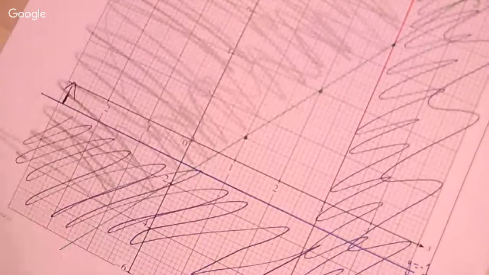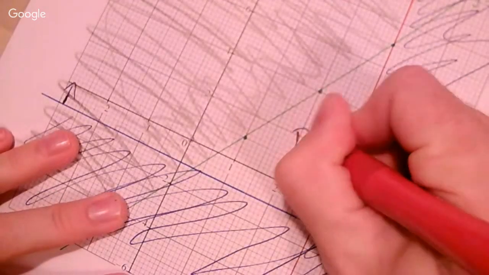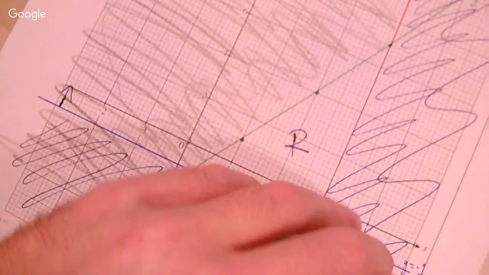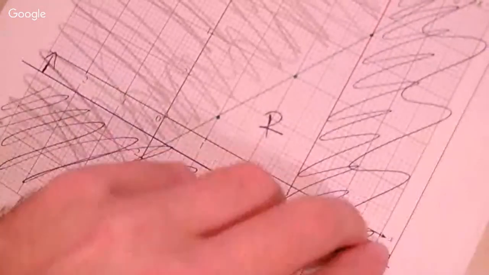Now, make sure that you indicate the region that your answer represents. I've left a lovely blank region, but I don't know if I've clearly indicated that's my region. I'm going to call it R, and I think that's really obvious now that that's my region. Okay? But if you have done that, we'll obviously skip on to it.